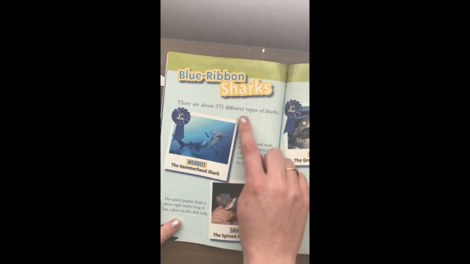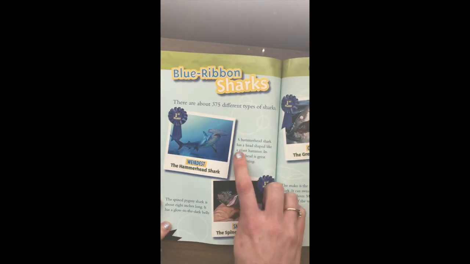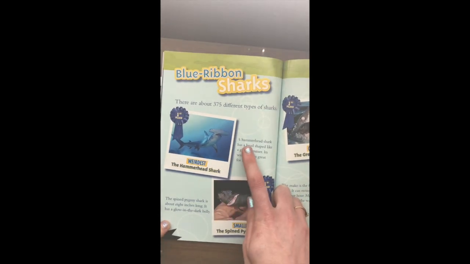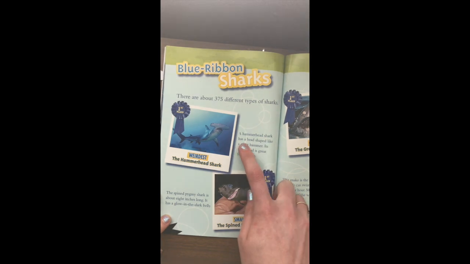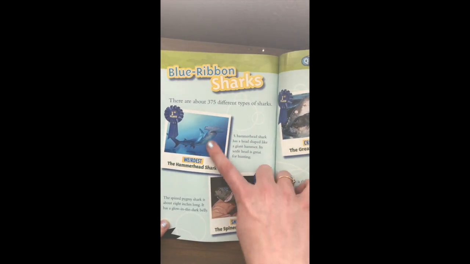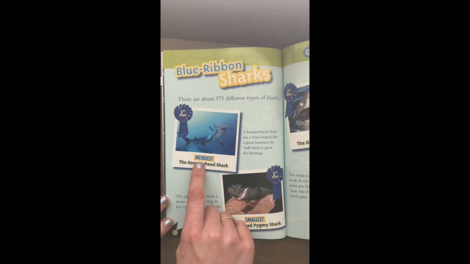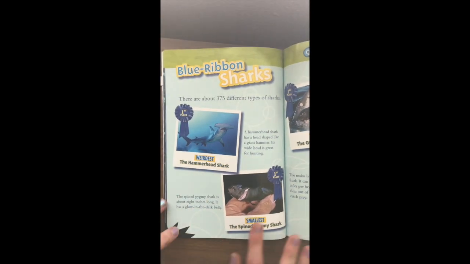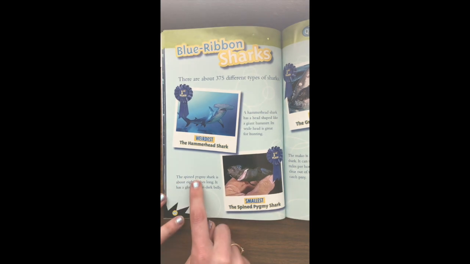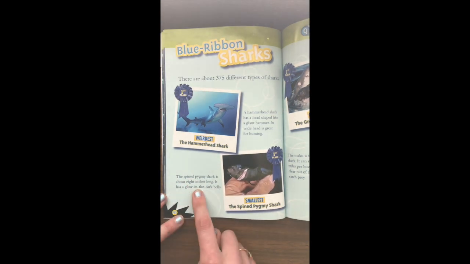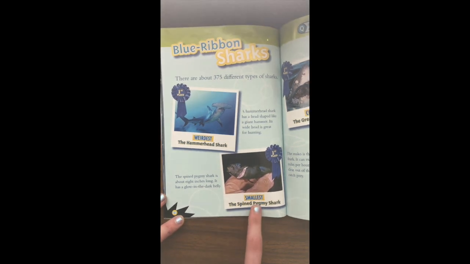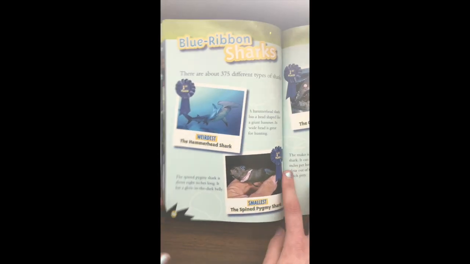There are about 375 different kinds of sharks, or types of sharks. A hammerhead shark has a head shaped like a giant hammer. Look at that. Its wide head is great for hunting. That is the weirdest, the hammerhead shark. The spined pygmy shark is about 8 inches long. It has a glow-in-the-dark belly. It is the smallest, the spined pygmy shark.